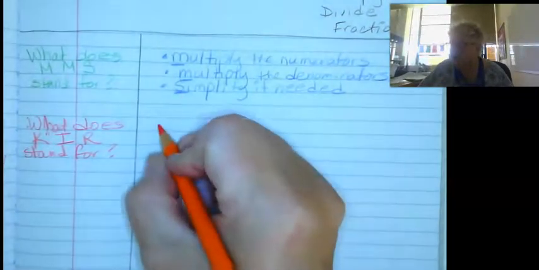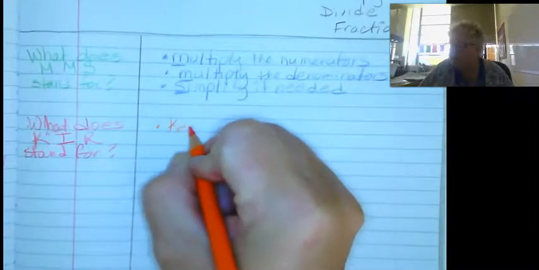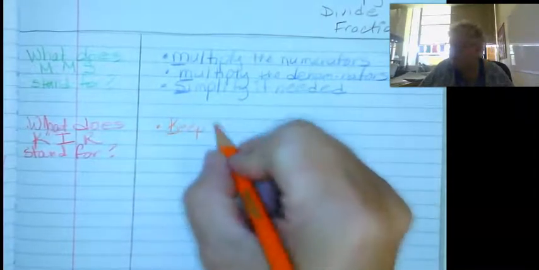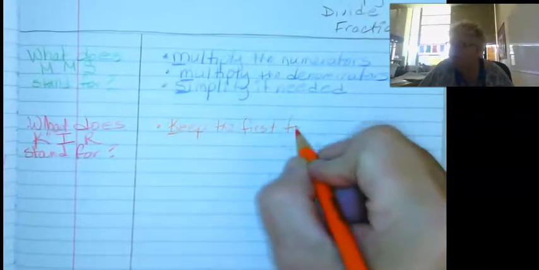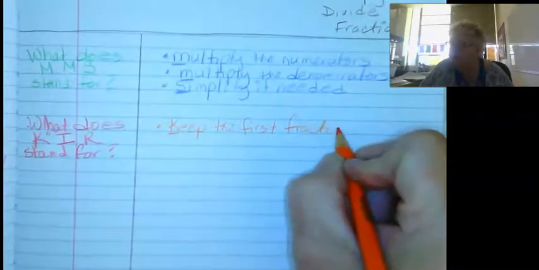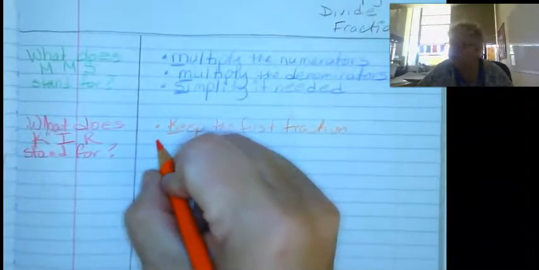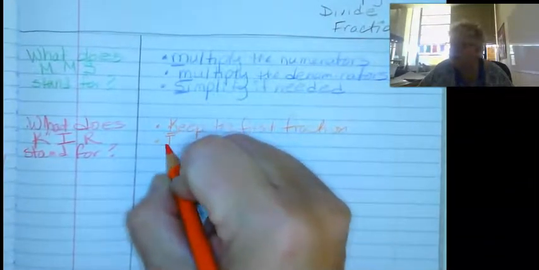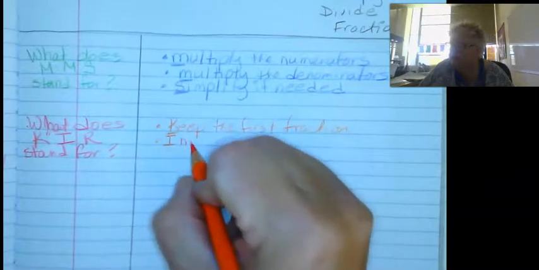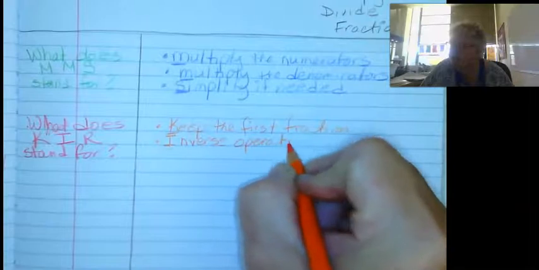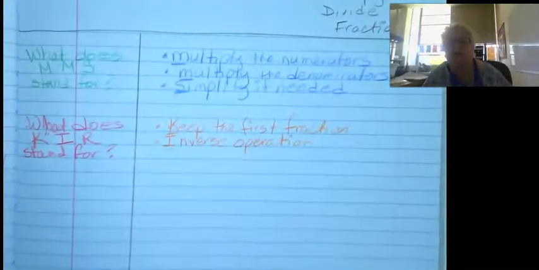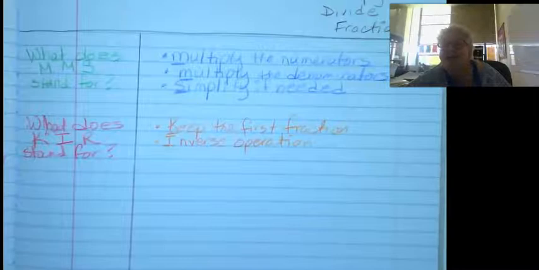So, keep the first fraction. We keep it. Inverse operation. That just means if it says divide, do the opposite.